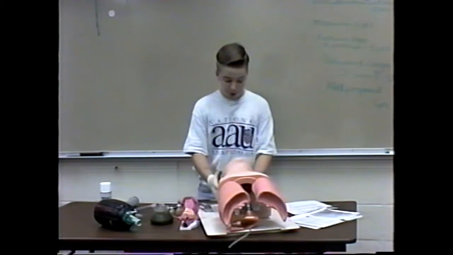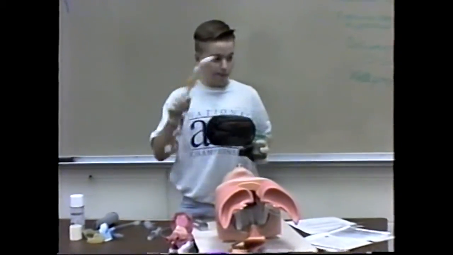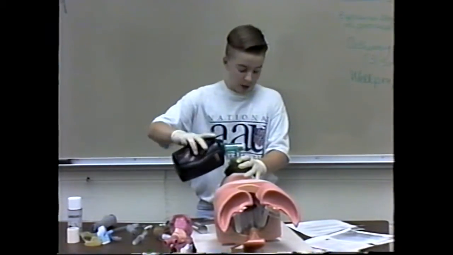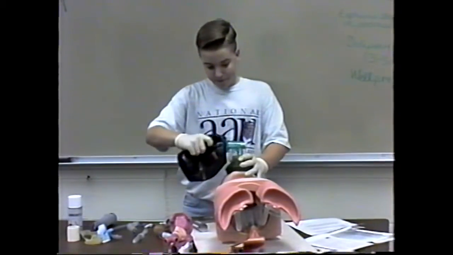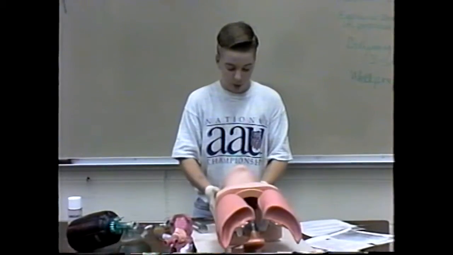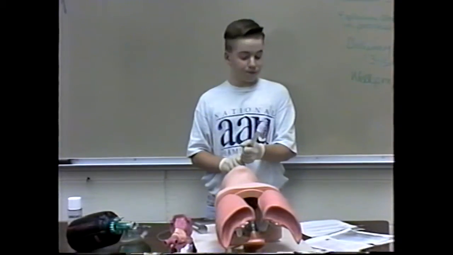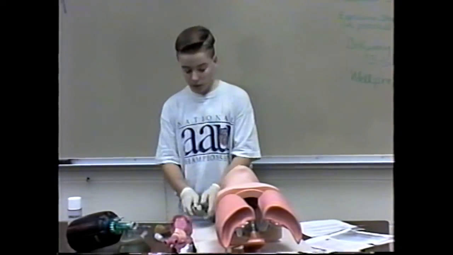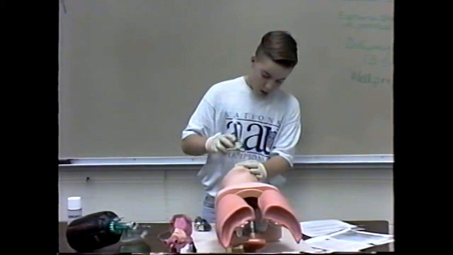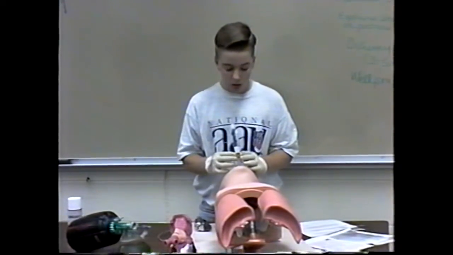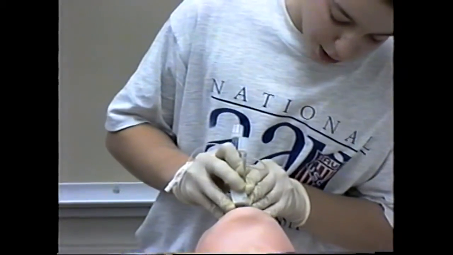When inserting the combo tube, again, you ventilate the patient. You tilt the head to the appropriate position. The combo tube is inserted blindly. You don't use the laryngoscope. You can see there are two little lines on the tube, and the top teeth should be in between the two lines or on the top line.